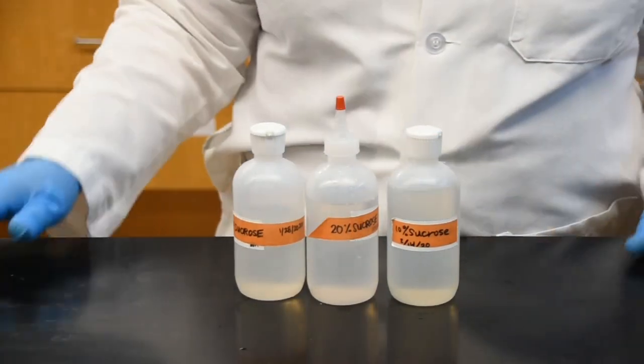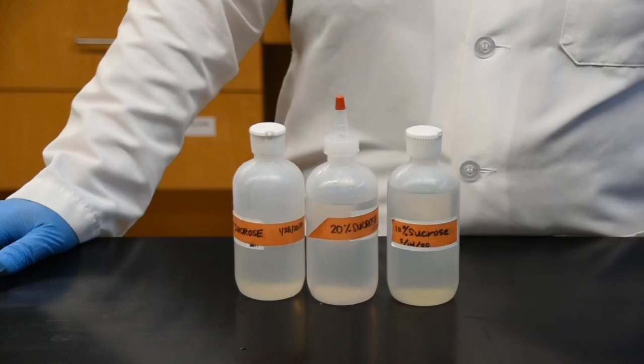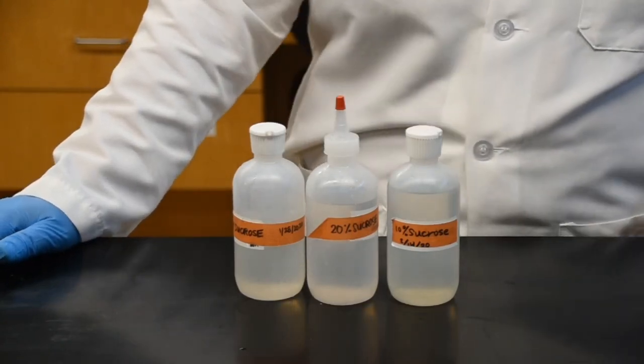Now take a moment and think about it in terms of prediction. Which one of these do you think will have the highest osmotic pressure based on their concentration?